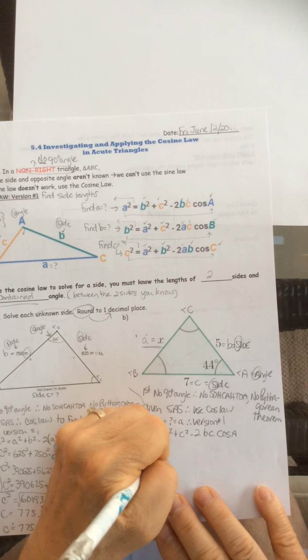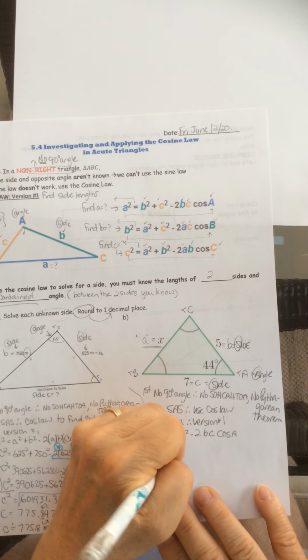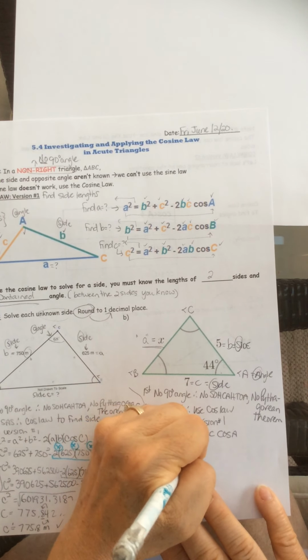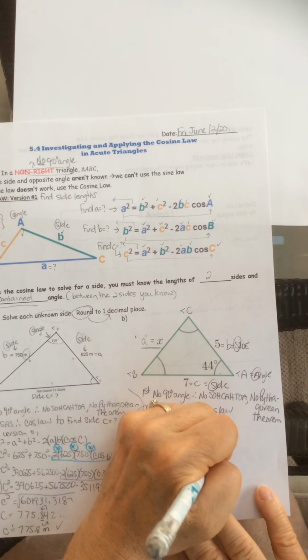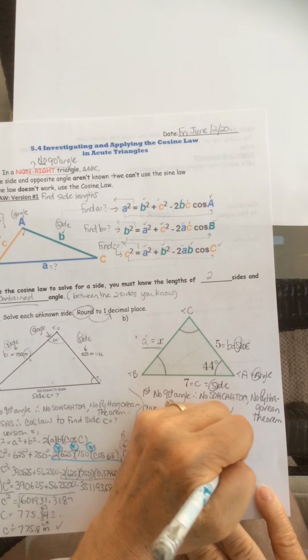So a squared is equal to 5 squared plus 7 squared minus 2 times 5 times 7 times the cos of 44.